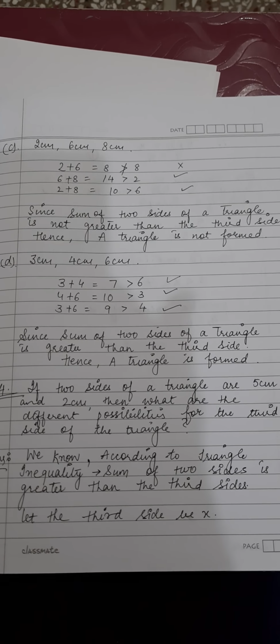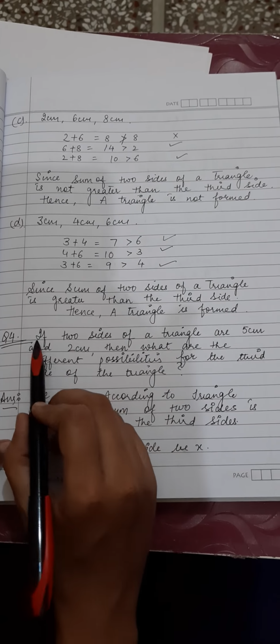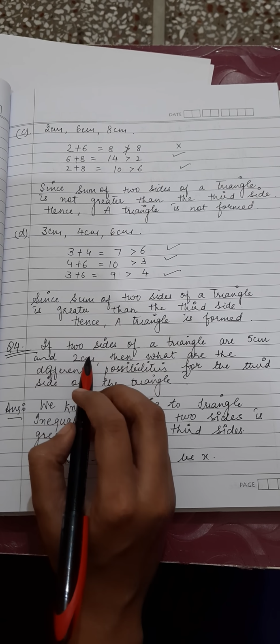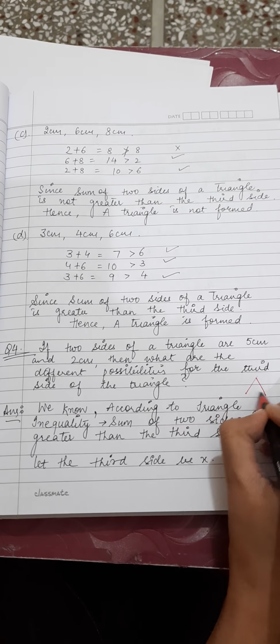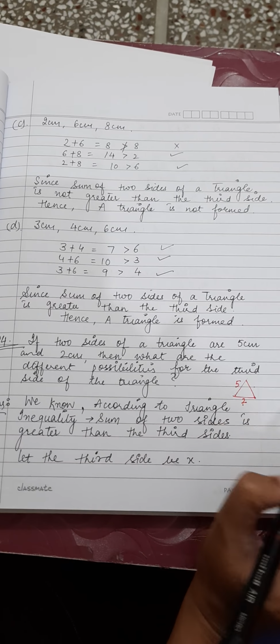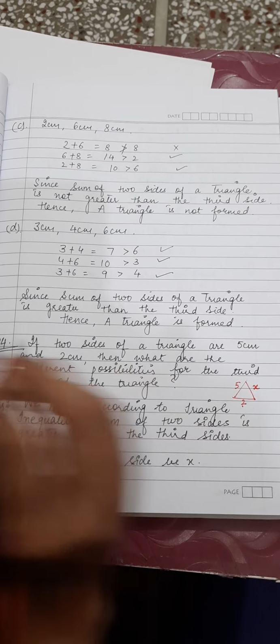Now let us move to question number 4. Question number 4 states: if two sides of a triangle are 5 and 2. Like this is a triangle, with sides 5 and 2. Two sides are given and we don't know the third side here. Okay, and I am assuming that this third side is x.